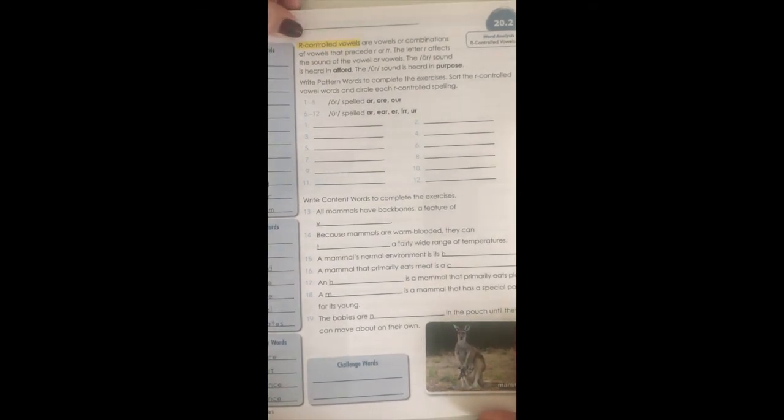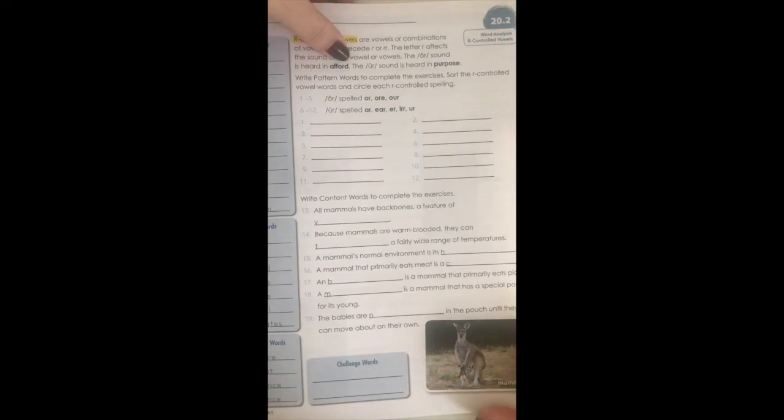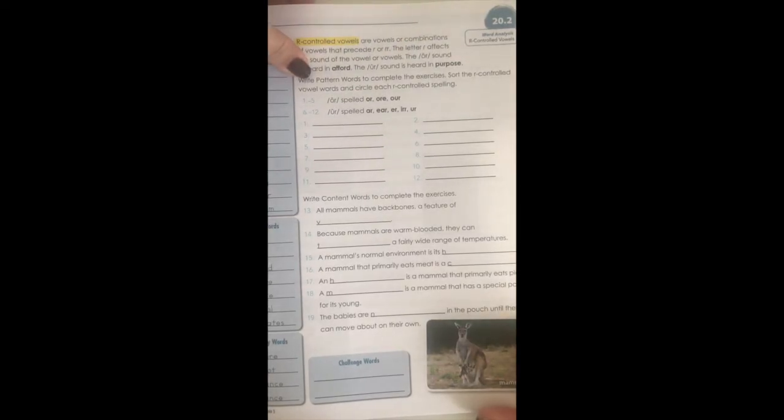So here for our assignment for our pattern words, it talks about R words, in this case R-controlled words, which are vowels or combinations of vowels that precede, which means come in front of, R or double R. The letter R affects the sound of the vowel or vowels. The OR sound is in afford, and the ER sound is heard in purpose. So write the pattern words to complete the sentences and sort the R-controlled vowel words and circle each R-controlled spelling.